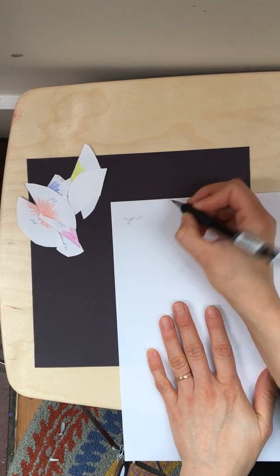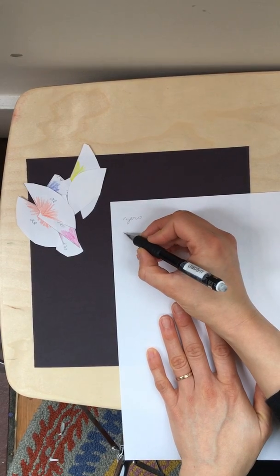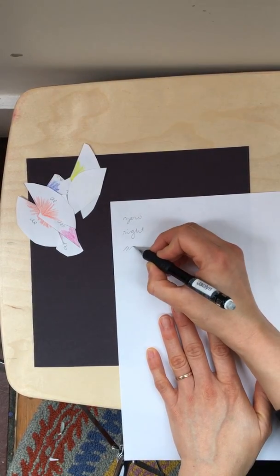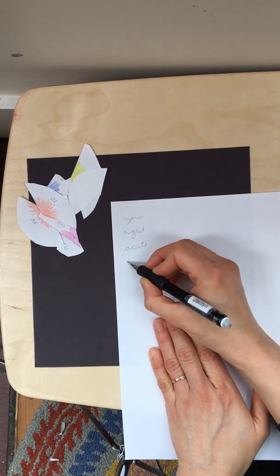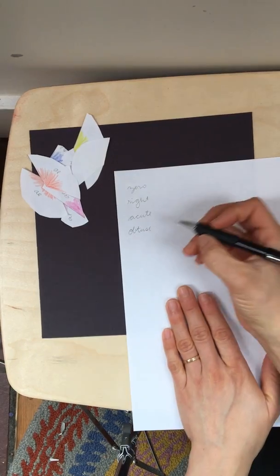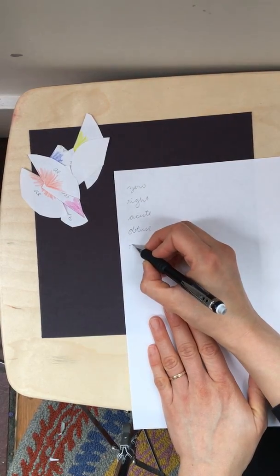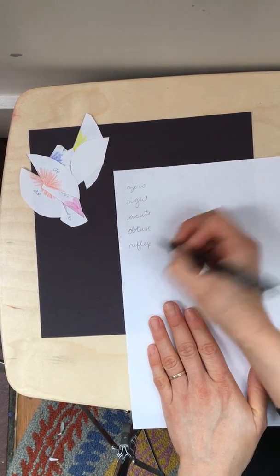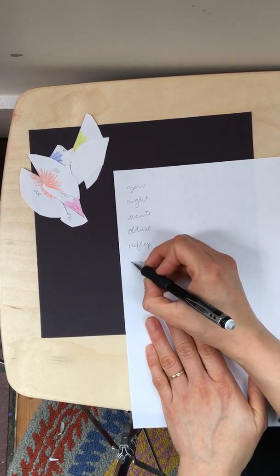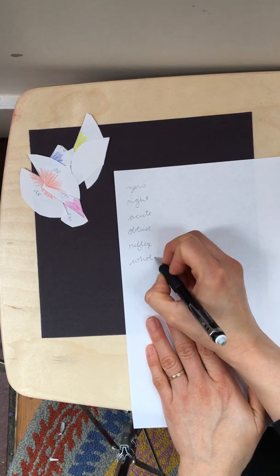0 angles. We have right angles. We've talked about acute. We've talked about obtuse. You'll remember we have reflex angles. I wonder if you can find a reflex angle. We've had whole angles.